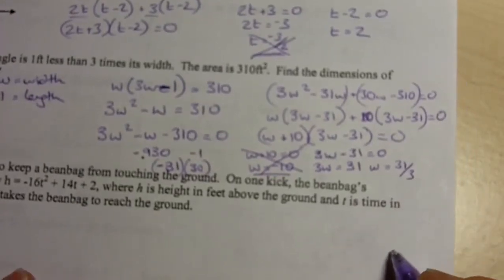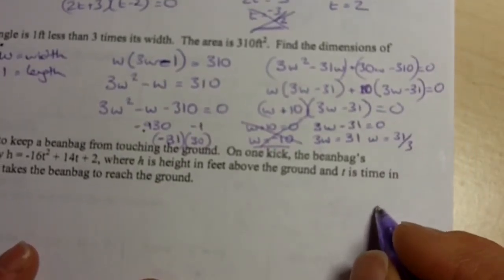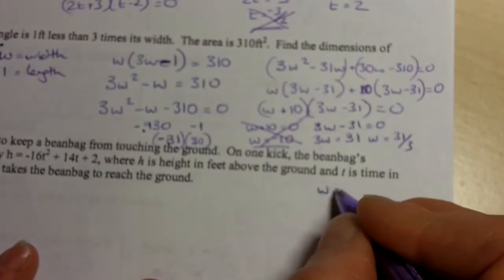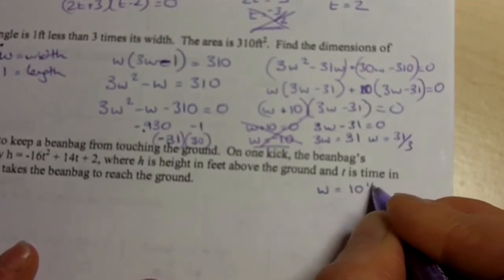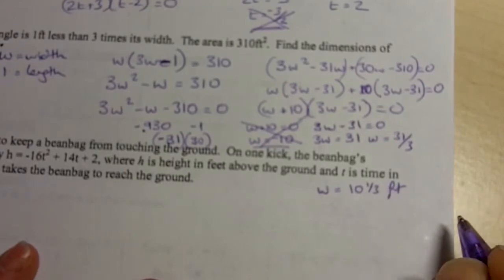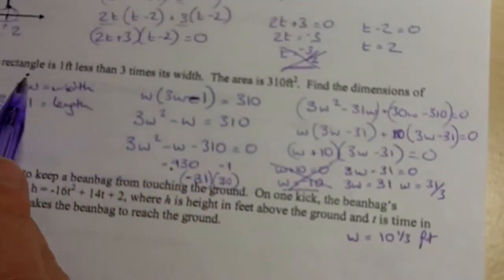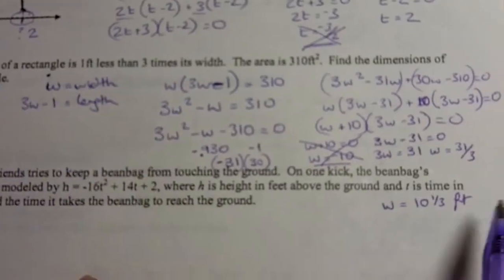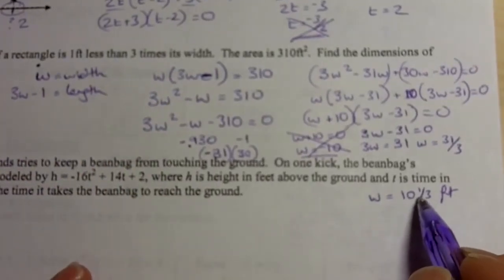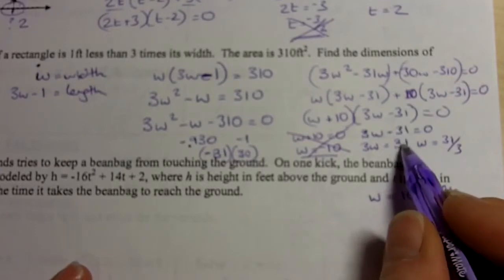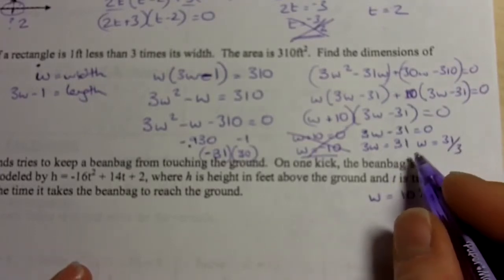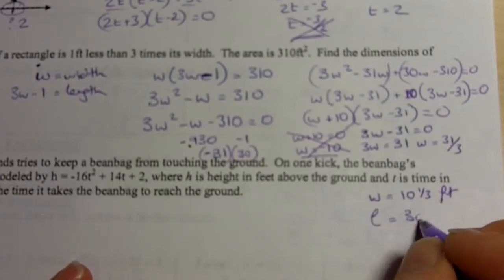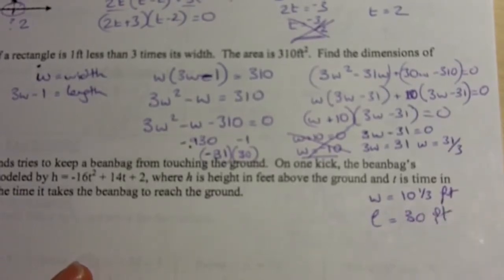I'm actually going to have to use some of the space down here. So the width, what is that? 31 over 3 goes in 10 and 1/3 times. So the width is 10 1/3 feet. And then it says that the length was 1 foot less than 3 times that. So I'm going to have to multiply this by 3. Well, that'll get me back to 31, won't it? And if I subtract 1 from that, that will be 30 feet.